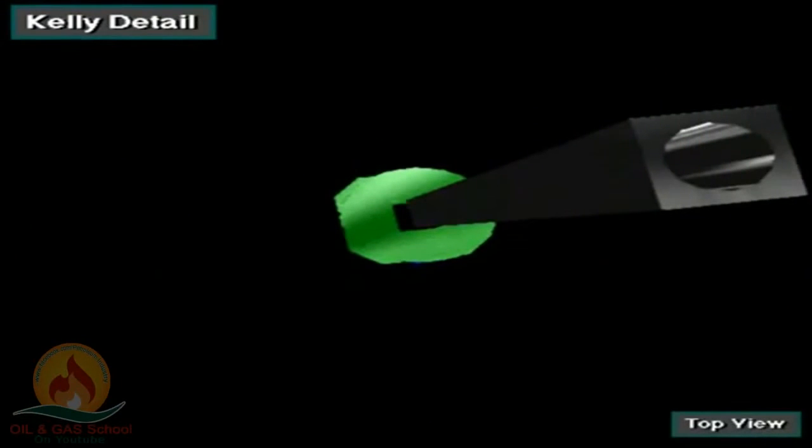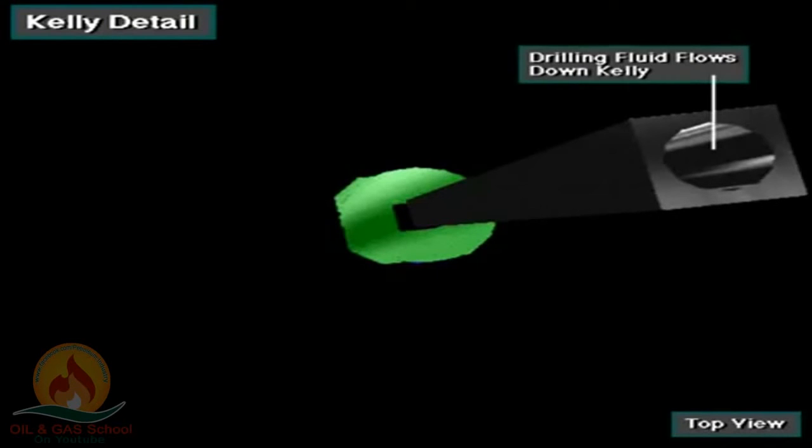The Kelly is flat-sided with either a square or hexagonal cross-section. It's square in this drawing. It is hollow so that drilling fluid can flow through it. The Kelly moves through a square or hexagonal opening in the Kelly drive bushing.